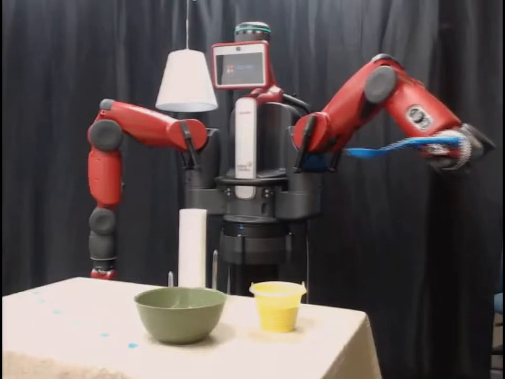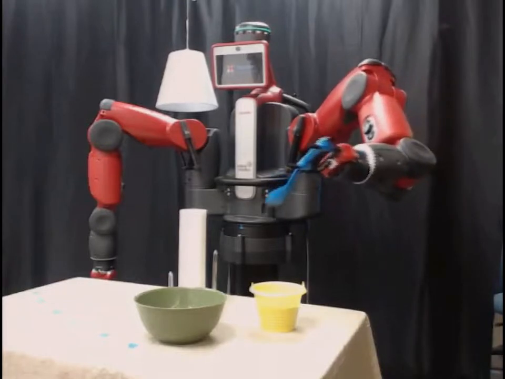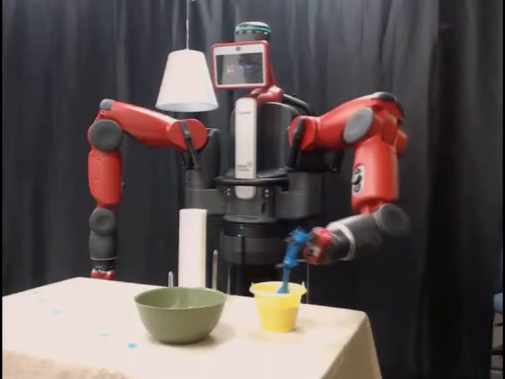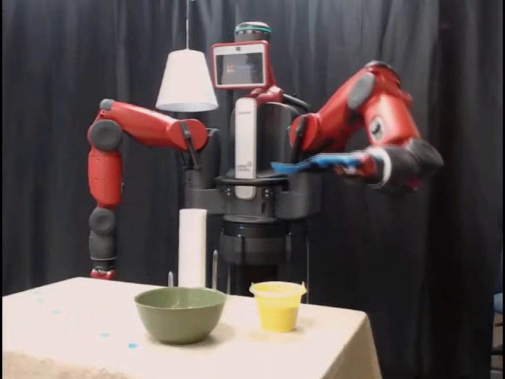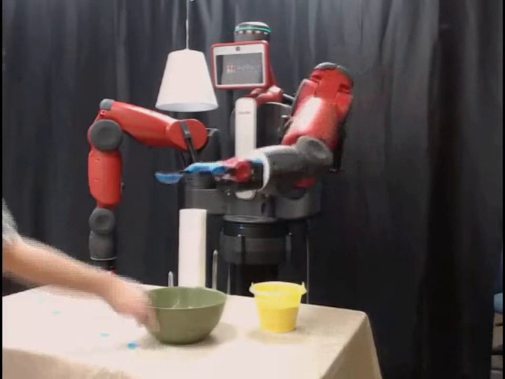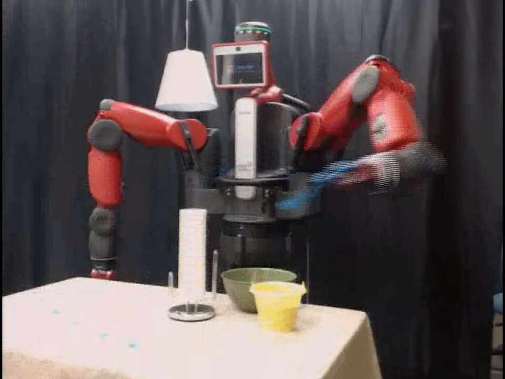Here's another example execution. Again, the robot successfully accomplishes the task even when the green bowl is moved, despite the presence of obstacles. We've also applied this method to other tasks, so for full details, I hope you'll join me during the poster session.